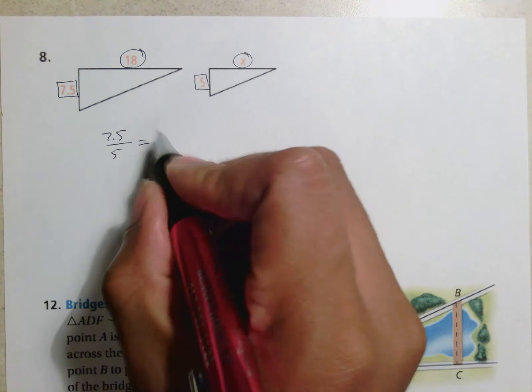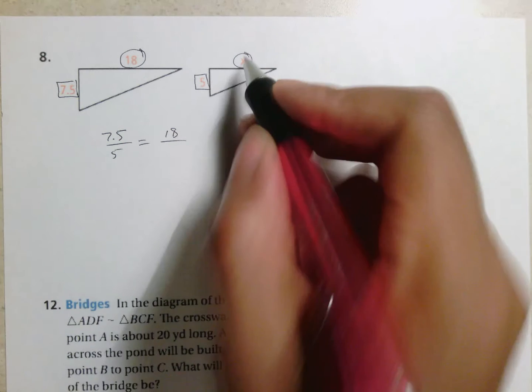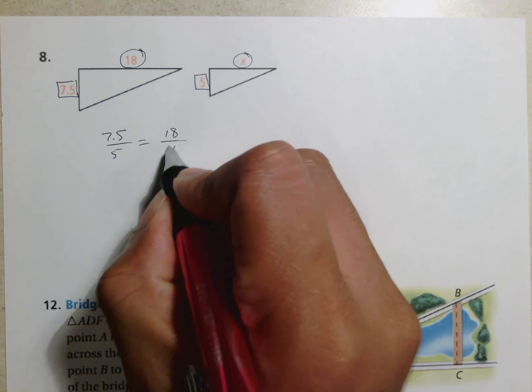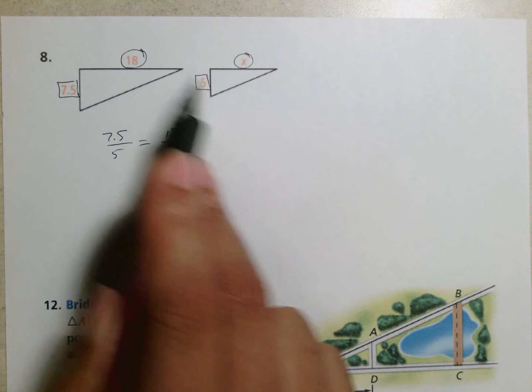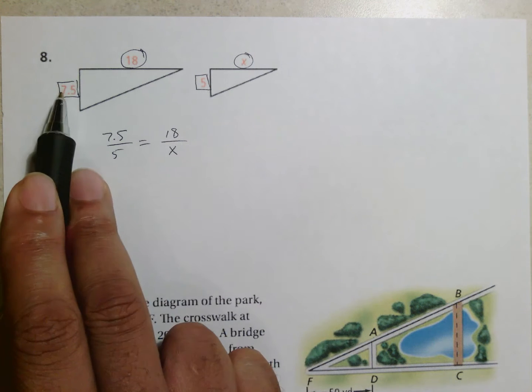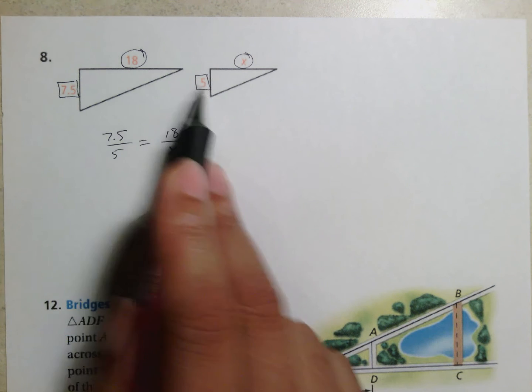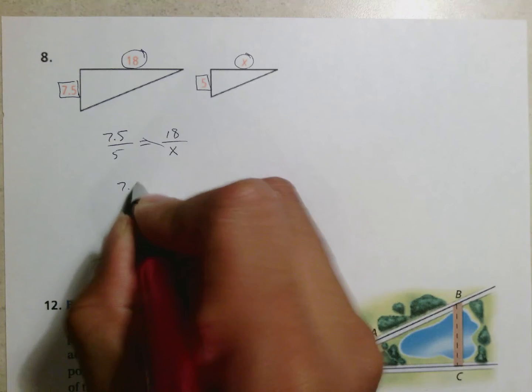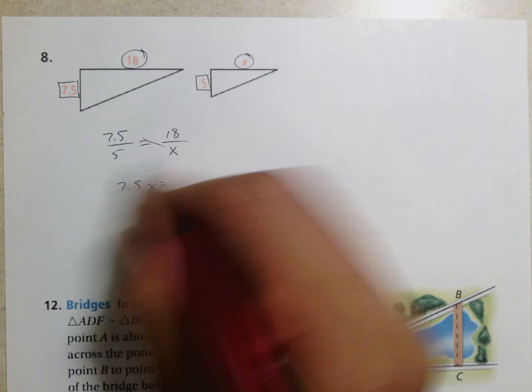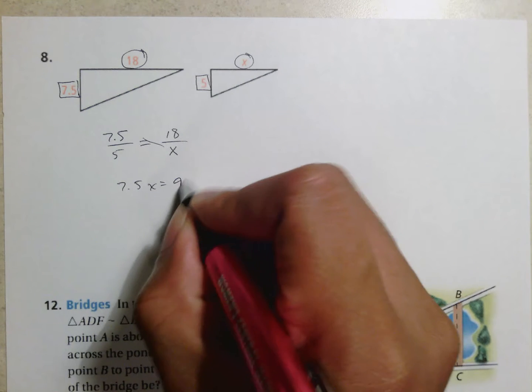The bigger triangle here is 18. The smaller triangle here is x. So again, 7.5 over 5 should be the same as 18 over x. This bigger triangle side to the smaller triangle side should match the bigger triangle side to the smaller triangle side. And so from there we do our proportion work. 5 times 18 is 90.